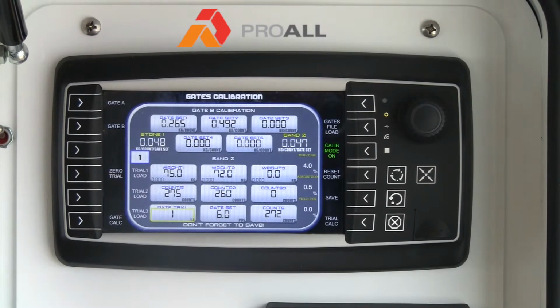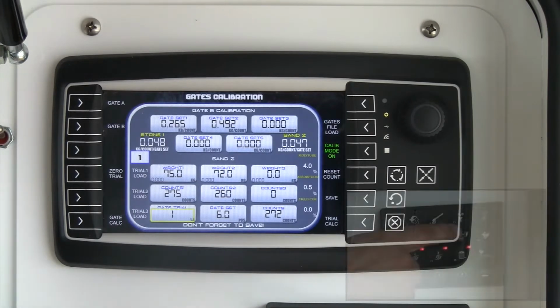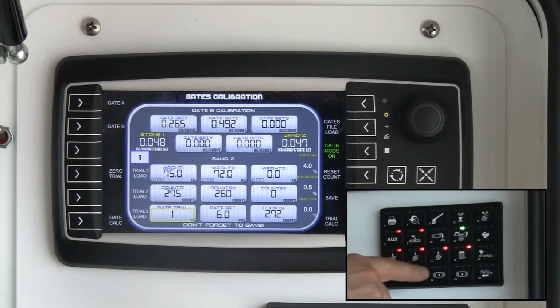So what we're going to do is we're going to start a gate trial of 1, which would be your lowest gate setting. So in this case 6. We're going to run off a little bit of material first to make sure that the belt is charged with the sand and make sure that it's at the correct height. So we're going to hit button 14. The belt will turn and ensure that that level of sand is correct up to the end of the belt. Then we're going to stop.